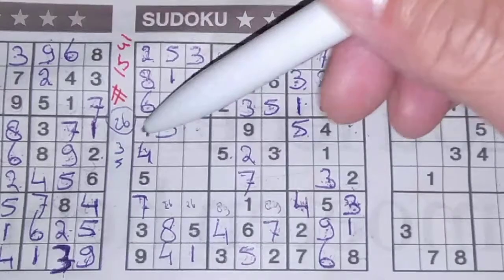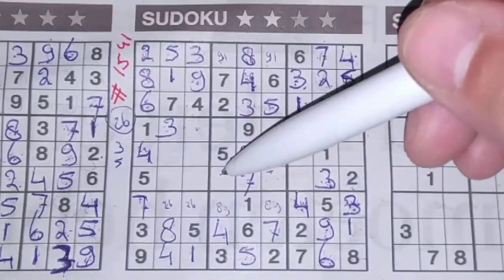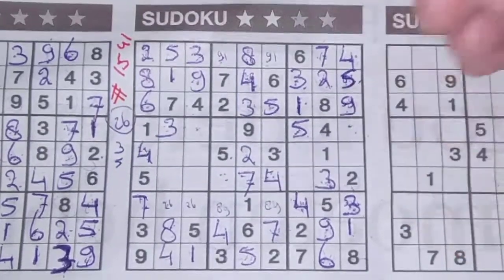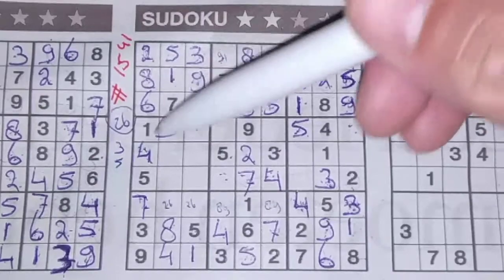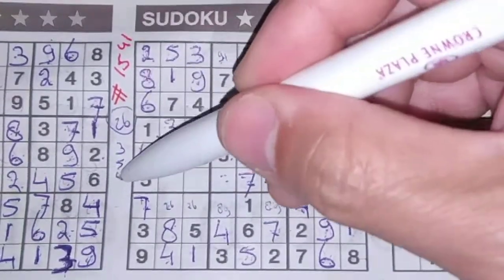4 in this row, 4 in the middle row, so the row below. The only two places for the 4 should be here or there. We see here 4, no 4 there, 4 should be there, and all the 4s are used. I can see digit number 3.